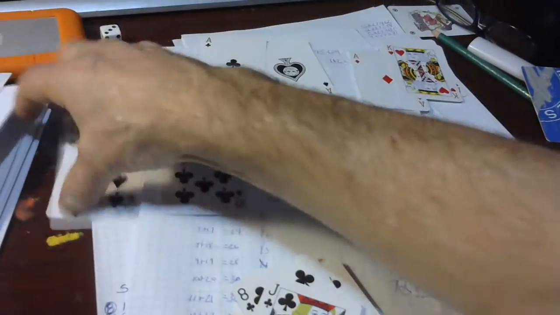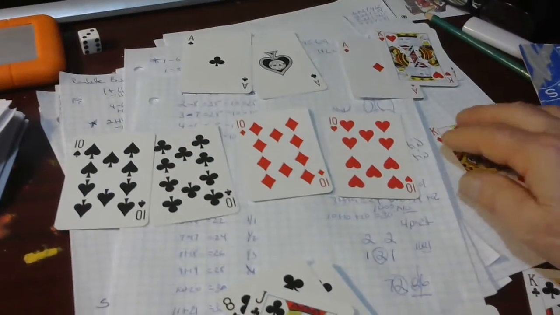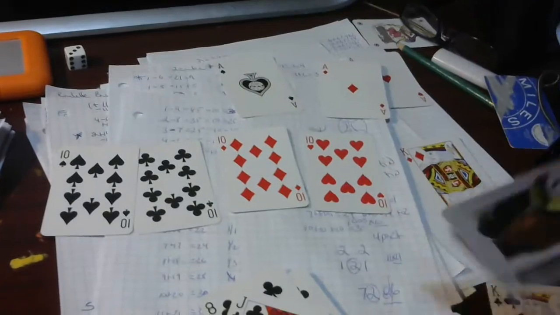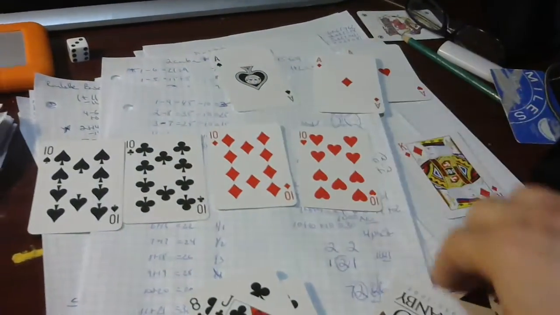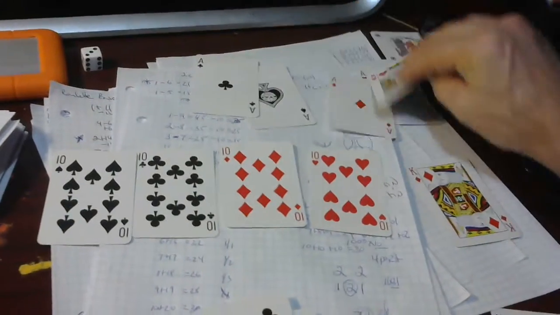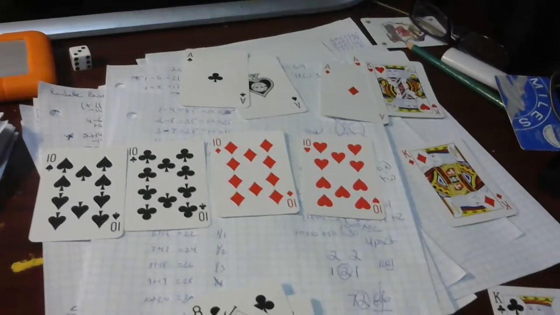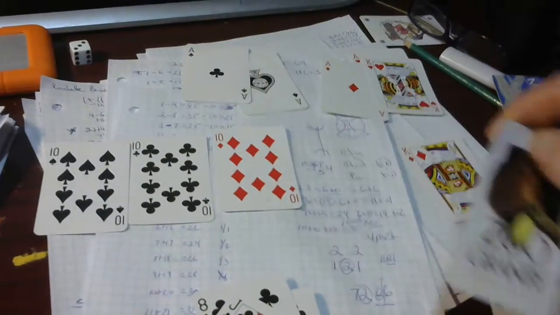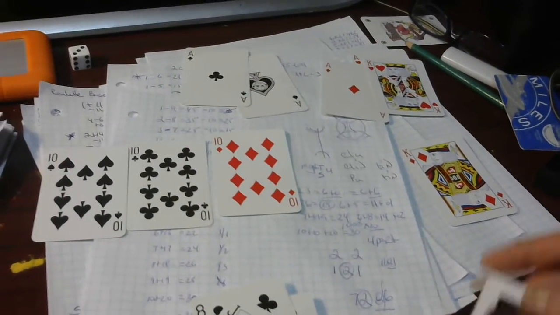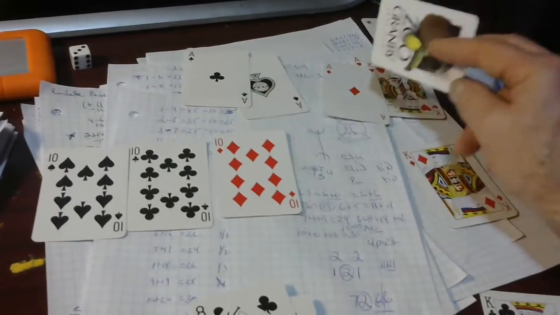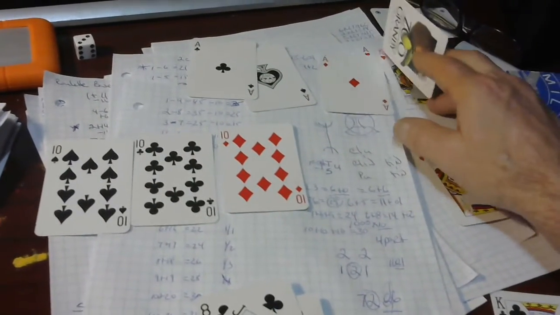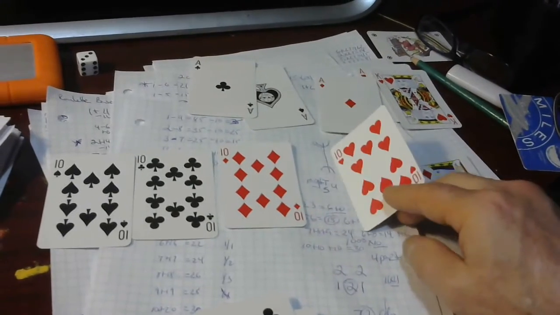The minute we put 4 tens on the table, these 2 cards no longer count. They're now equal because we shared 4. We went from "I can't lose" with the best full house over his best full house. I can't lose. I can possibly tie if he has the 2 aces or if he has the 4th 10.